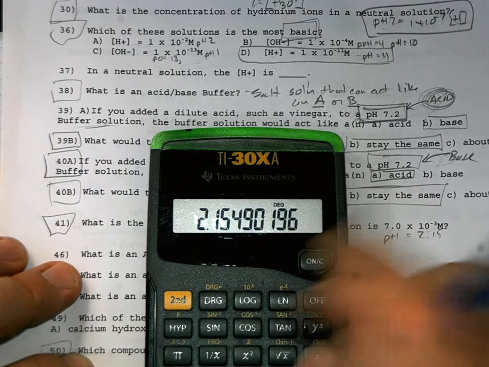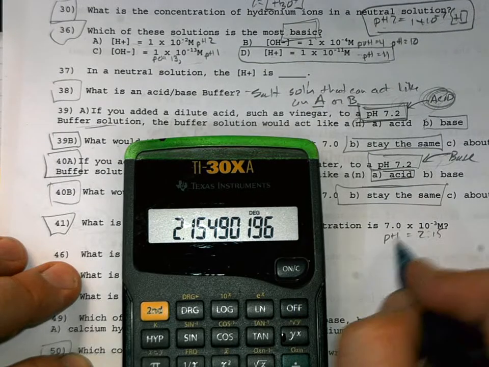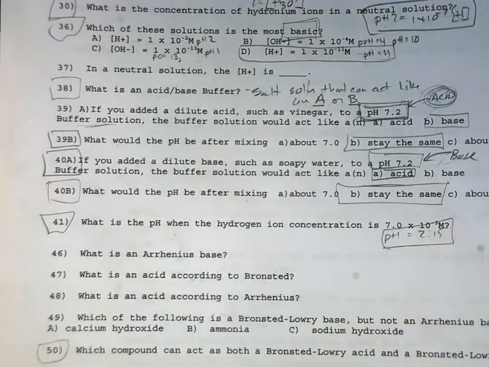Let me double check. Make sure I didn't hit the buttons wrong, because always double check. 7, exponent 3 negative. Take the log of that. Reverse the sign. 2.15. I'm fairly confident now that I haven't pushed the wrong buttons twice.